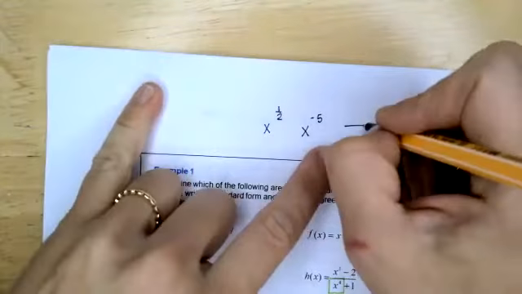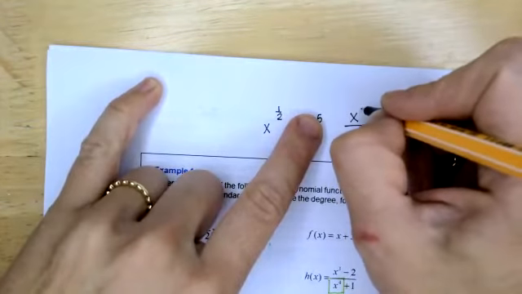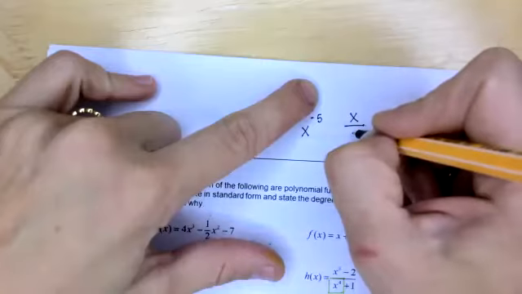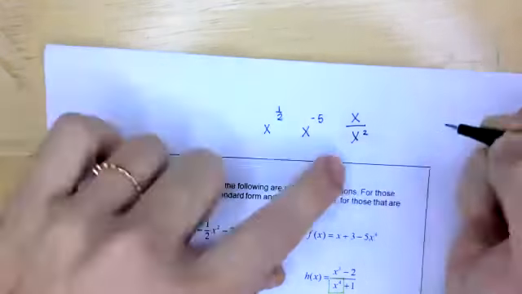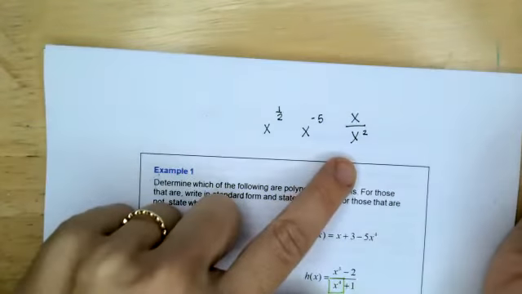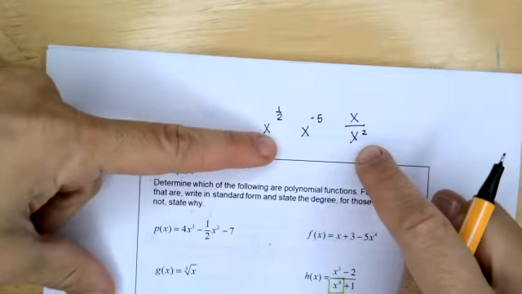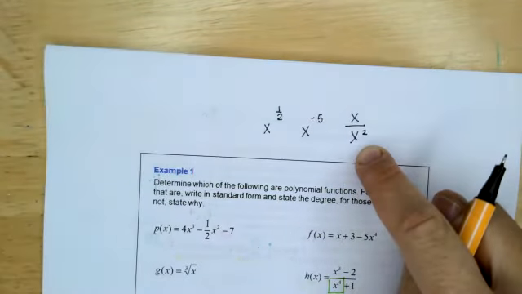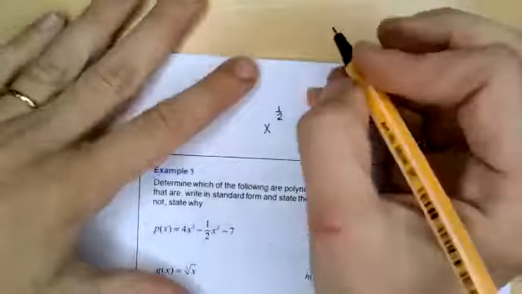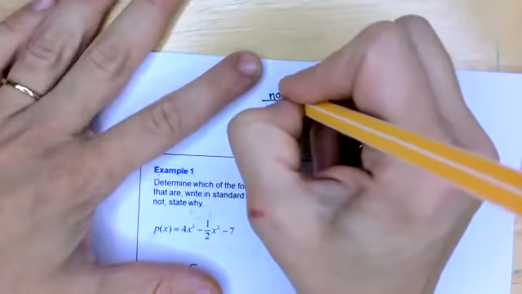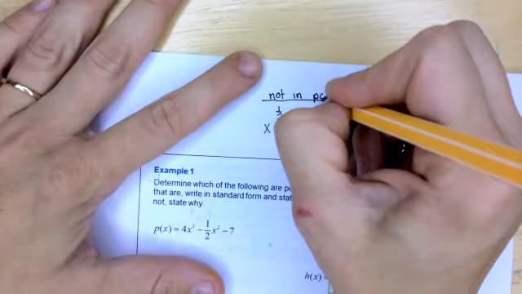And then, let's see, X over X squared would not be in a polynomial function because that is a variable in the denominator, okay? So these are not a part of polynomial function.